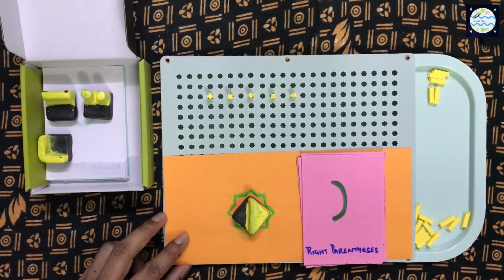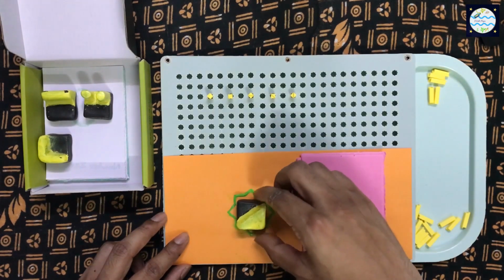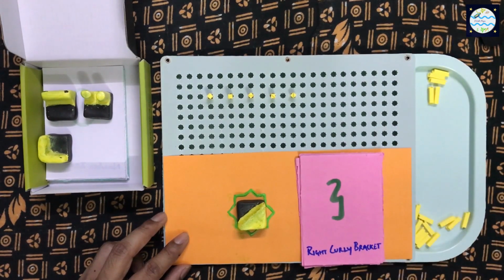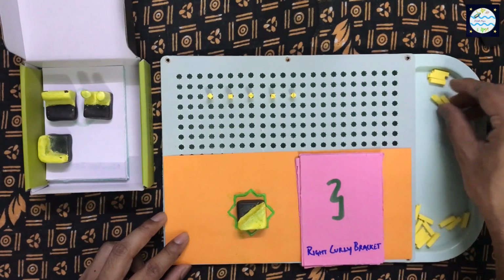Rotate the type in clockwise direction and you get the right curly bracket.